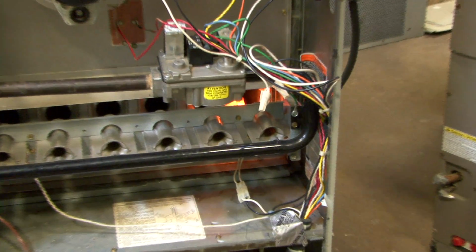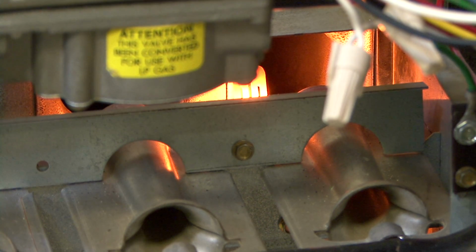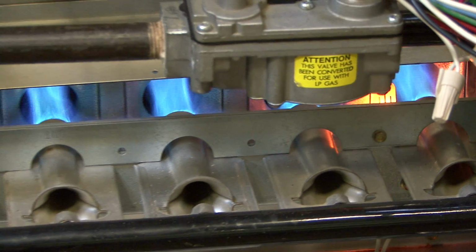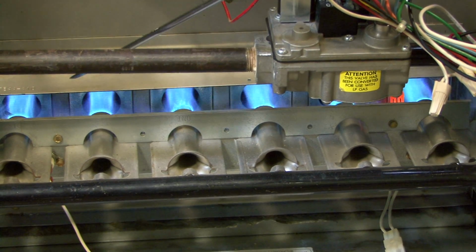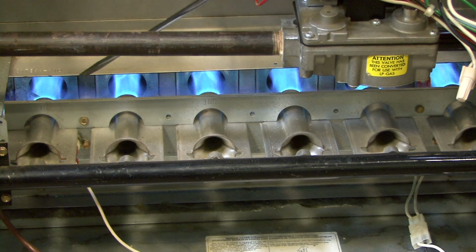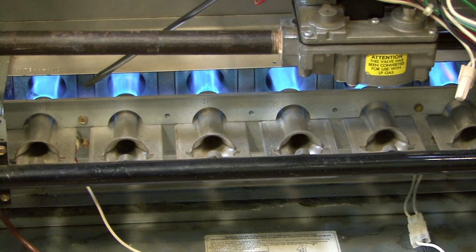Once it reaches the optimum temperature, our gas valve will energize and we'll have flame. Since we have a good flame, you can see over here our flame rod is in the flame and it's sending a signal back to our control board that we have flame, and our furnace will continue to run and leave our gas valve open.